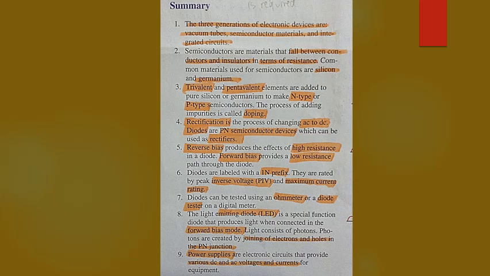The light emitting diode, or LED, is a special function diode that produces light when connected in the forward bias mode. Light consists of photons. Photons are created by the joining of electrons and holes in the PN junction.